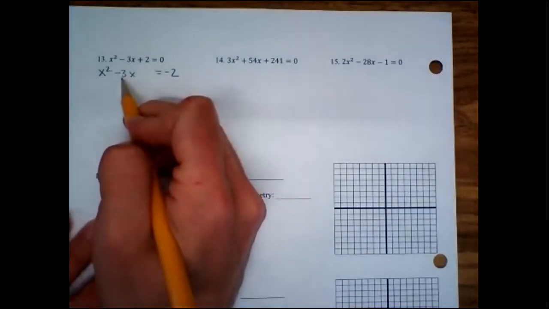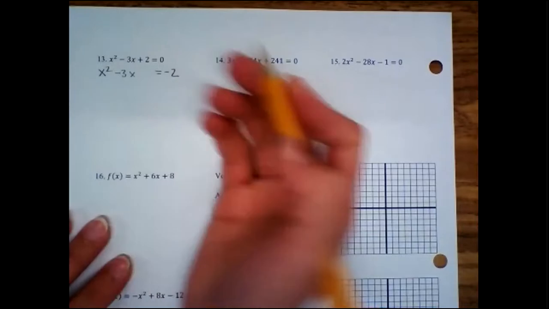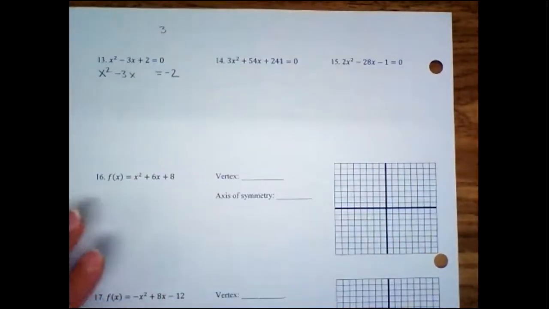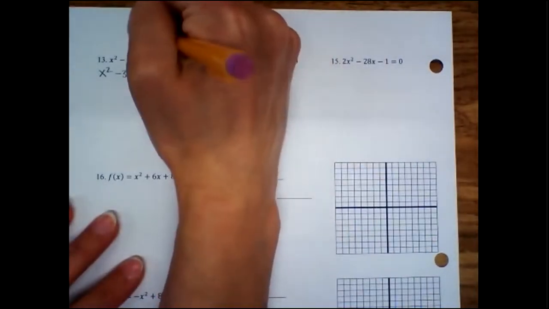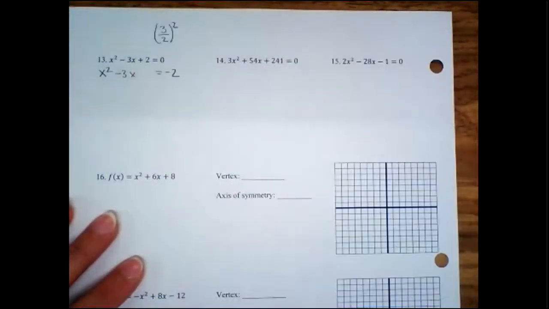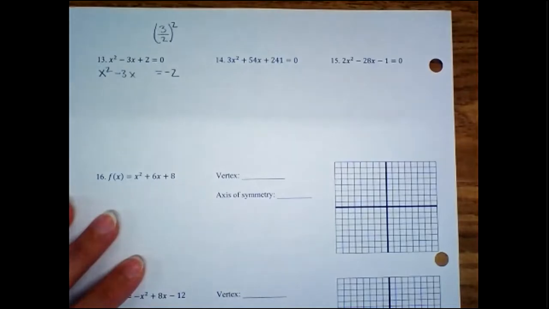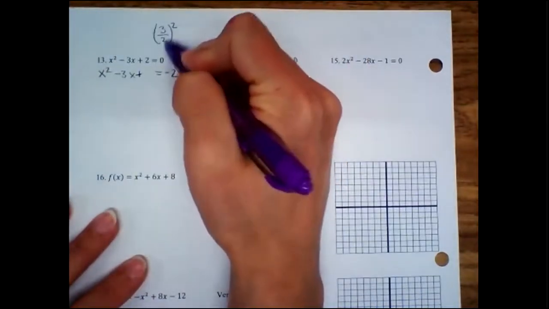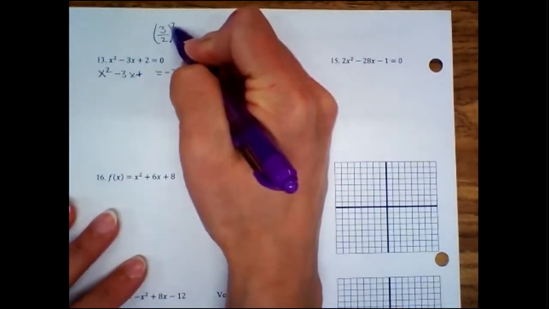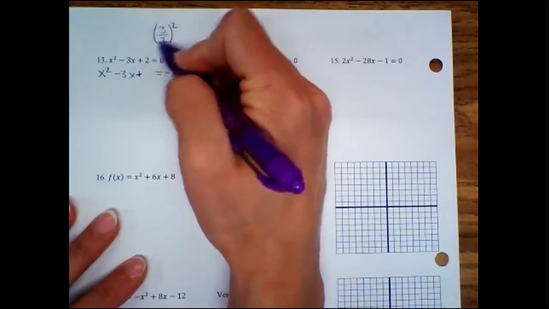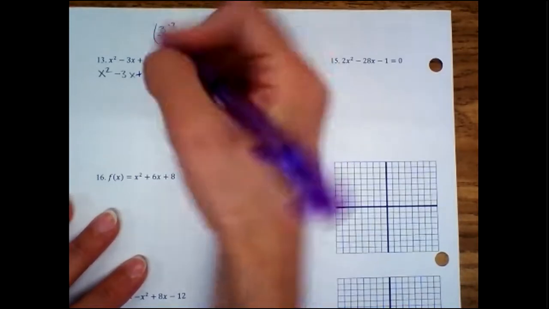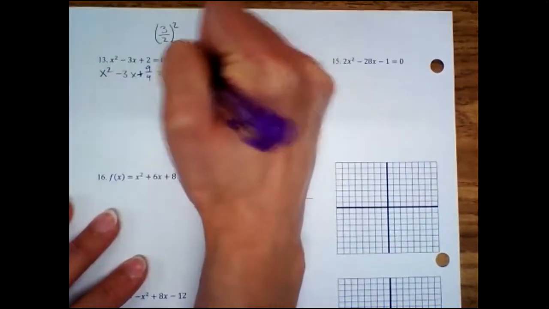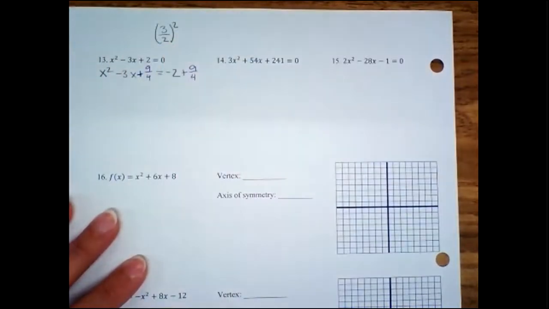Now I know the 3 is negative, but I would just, off to the side, write 3. We know we're going to put a negative in the problem, so don't overcomplicate things. We're going to take 3, divide it by 2 and square. So just put it over 2 and square. And I'll do this in purple. What do we want to add on? You just want to square each of these numbers. Good, 9 fourths. So you're going to add 9 fourths to both sides.